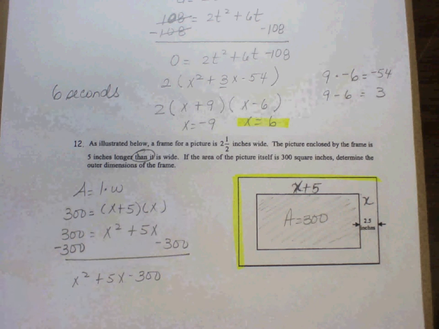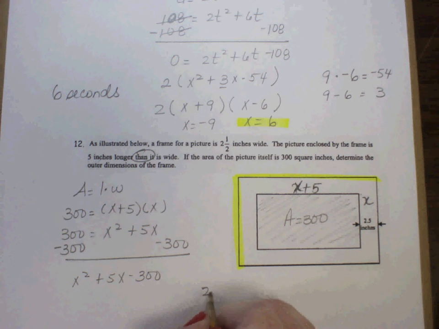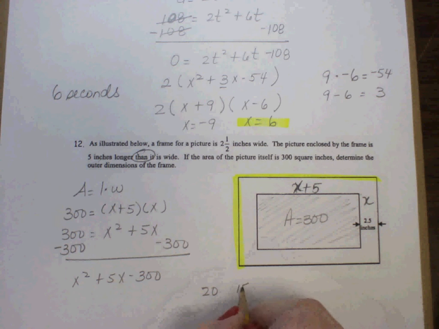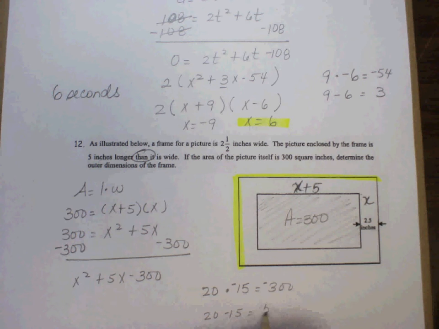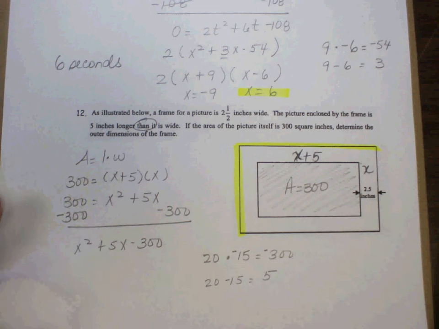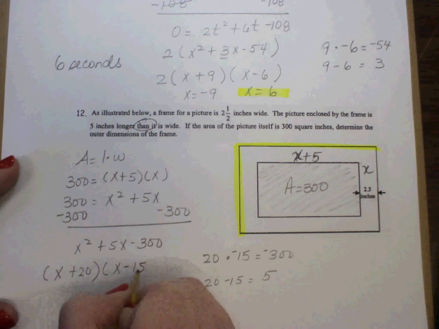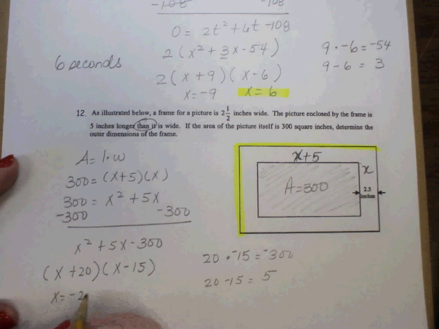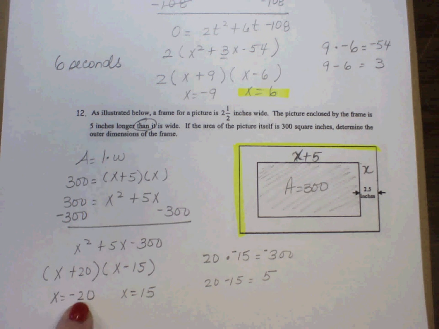So I got to find two numbers that will multiply to 300 and add up to 5. 20 and 15, when I multiply them, is 300. And if I say 20 minus 15, I get positive 5. All right, so this factors to x plus 20 and x minus 15. So what are my zeros? Negative 20 and 15. Now, common sense again, I cannot have a length that's negative 20, so my x would be 15.